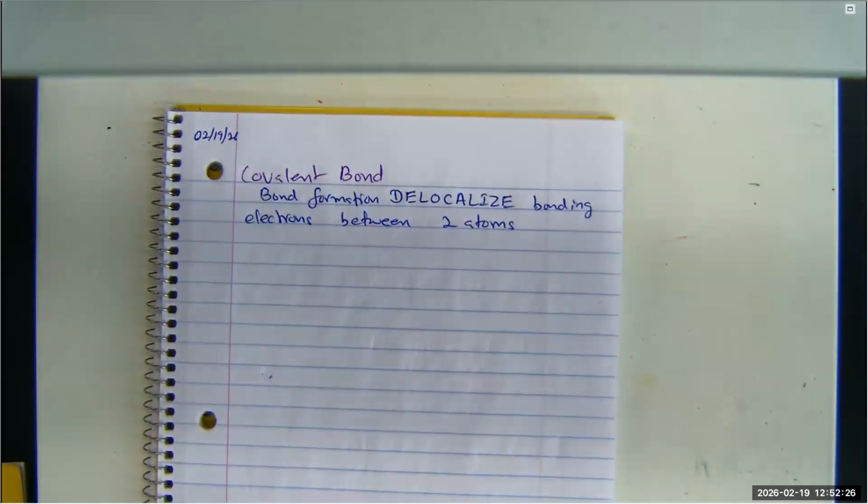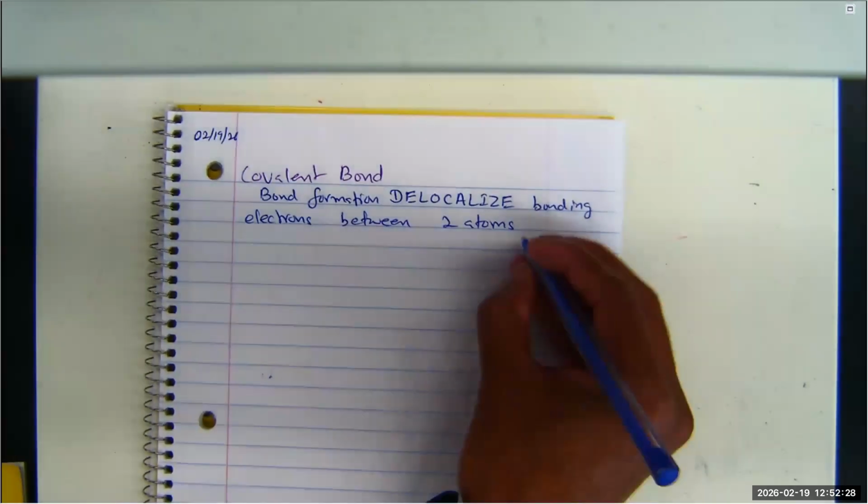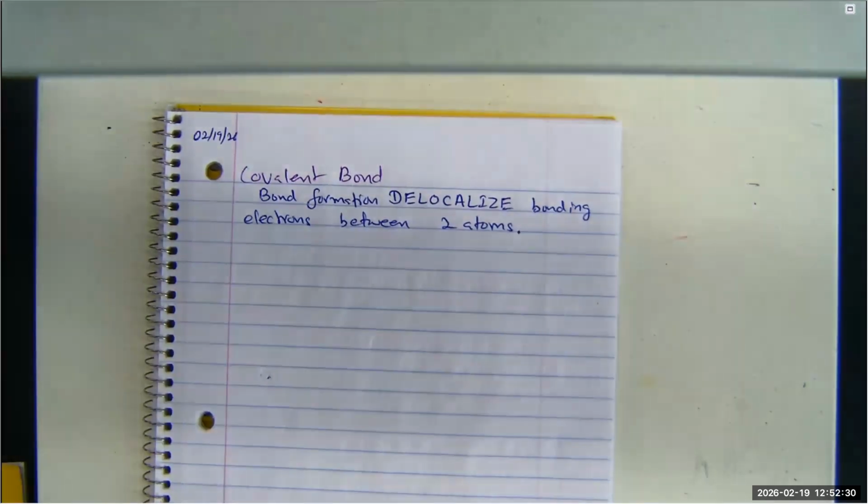Okay. Now, as a result of this delocalization of electrons, you can imagine now, right? So try to imagine this with me. Initially, the electrons were localized. They had less space to move around. As a result of the bond formation, the electrons are delocalized between two atoms, meaning they have more space to move around.